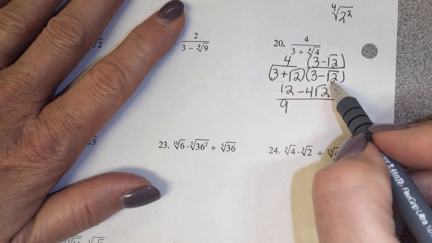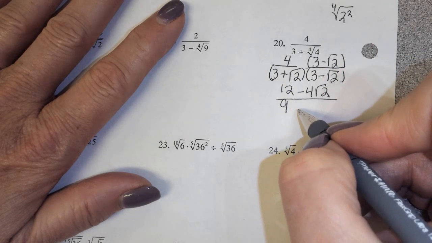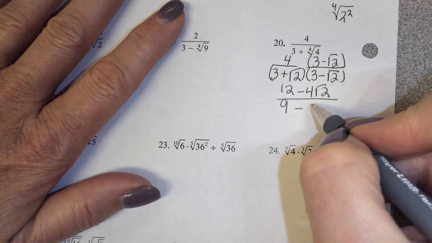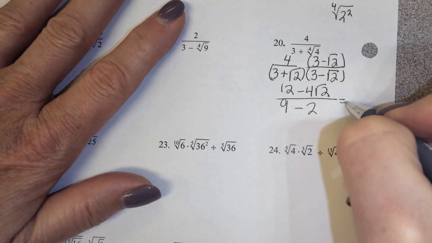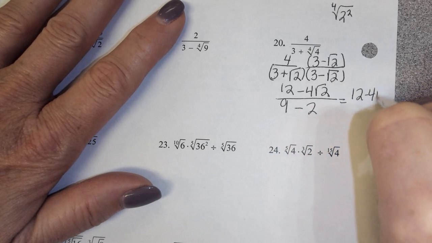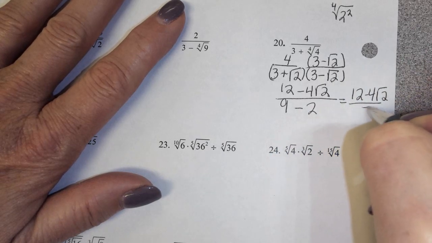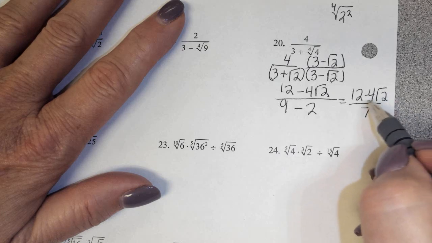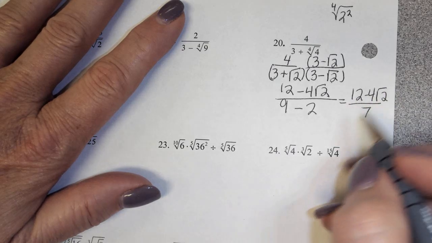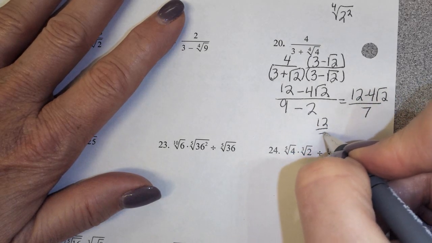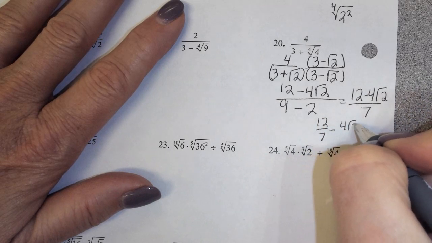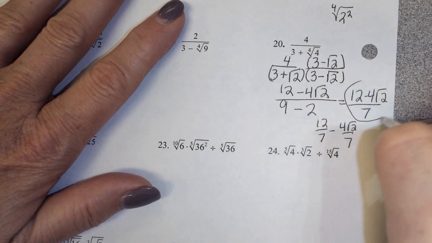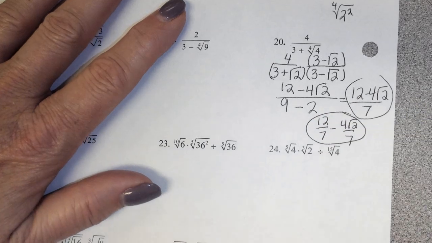Cancel out. What's radical 2 times radical 2? Just what, guys? 2. So now we're going to have 12 minus 4 radical 2 over 7. This is totally fine, but if you're looking at multiple choice, it could be written like this also. Just be aware that those are the same thing.